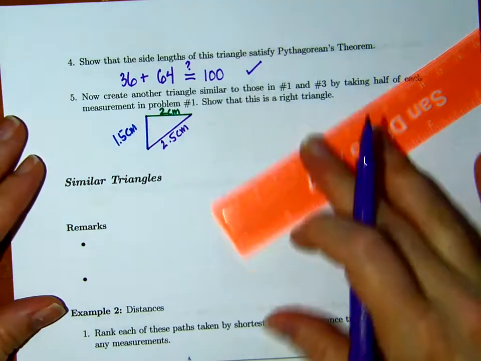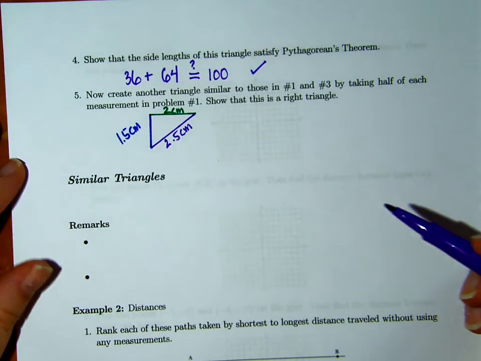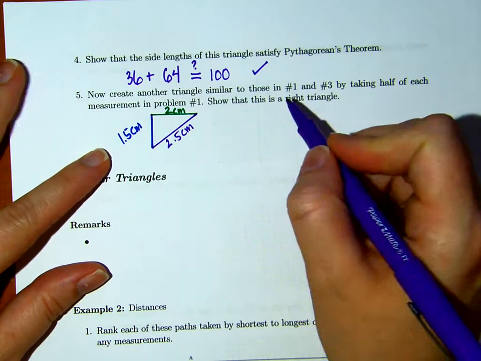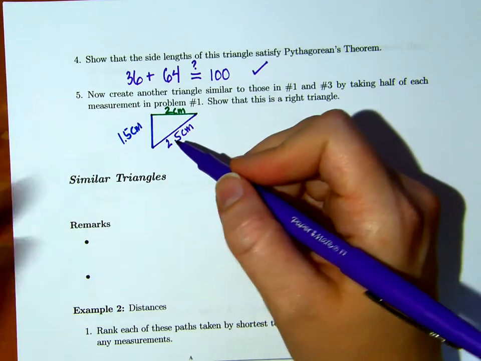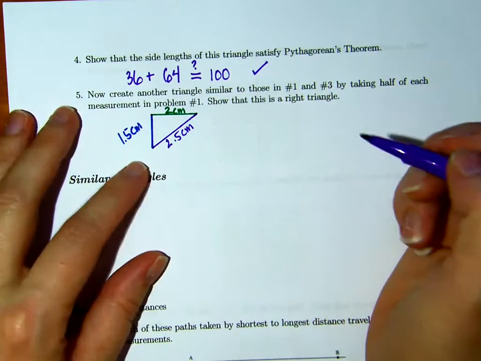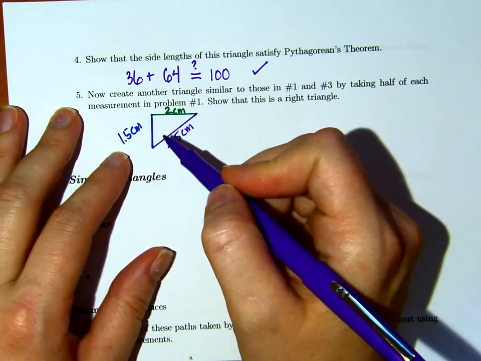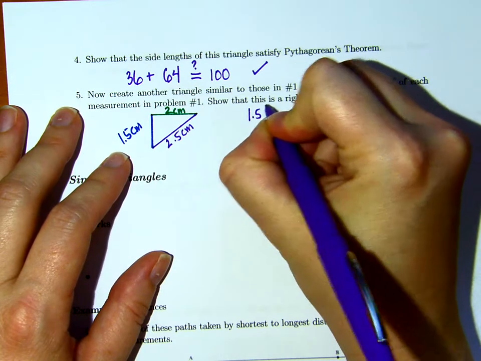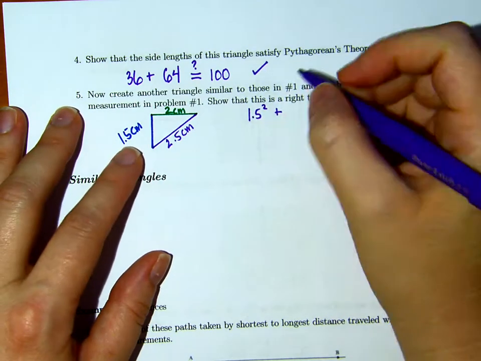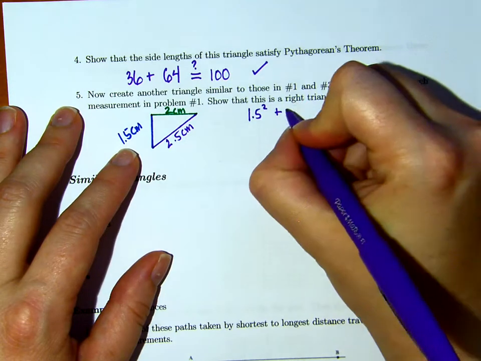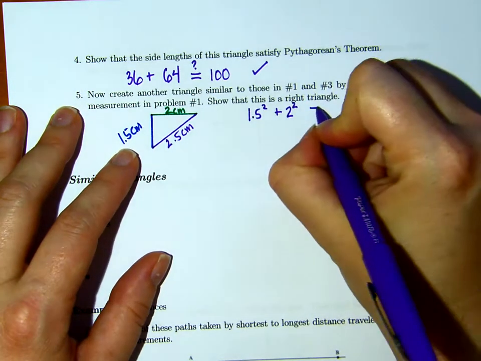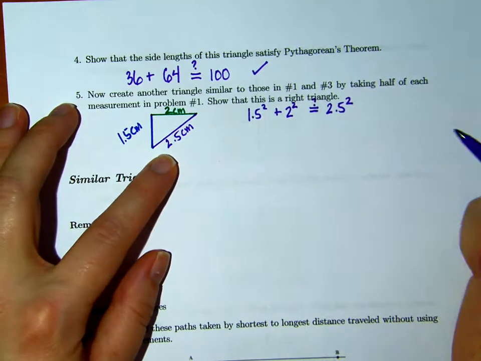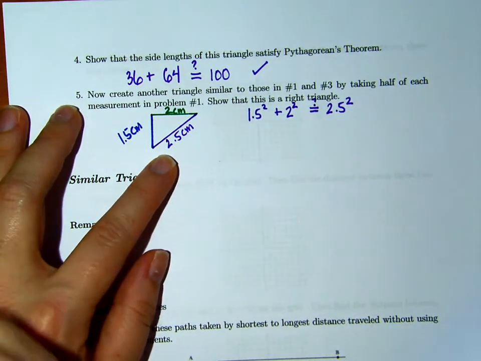Got it. Okay, so we just scaled it down by half instead of doubling it up. Show that this is a right triangle. Well, if we're going to show it's a right triangle, then we have to do the squaring of the sides. All right, I have the two shorter sides. 1.5. I'm going to have to write it out. So 1.5 squared plus the other short side, 2 squared. And the question is, does that equal 2.5 squared? All right, I see calculator business at this point.